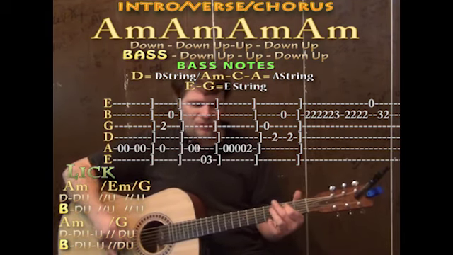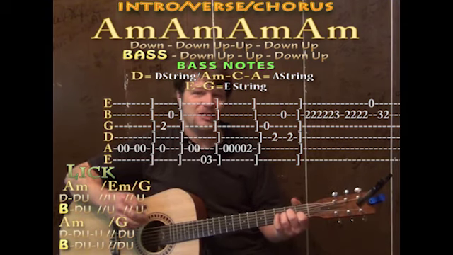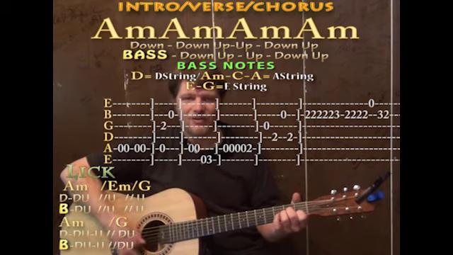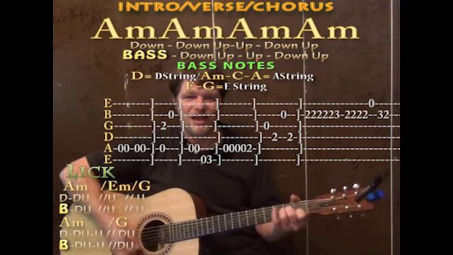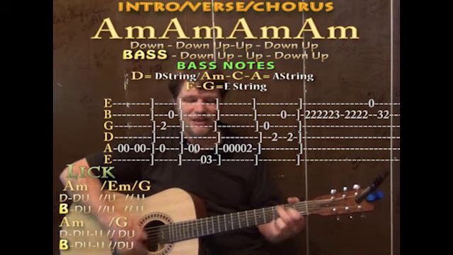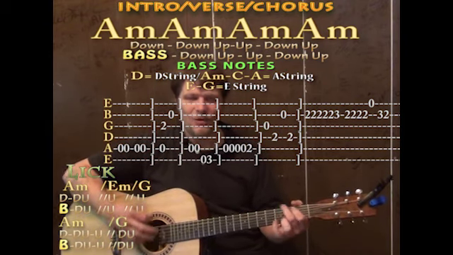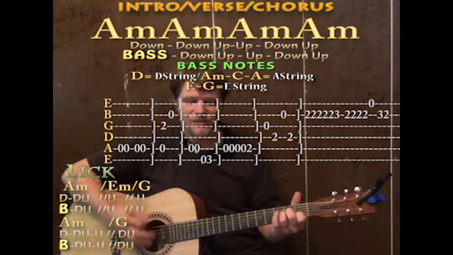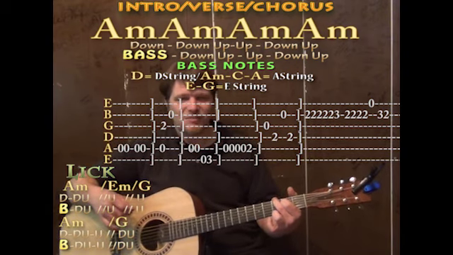So another lick you may want to play around with is doing the A minor with the down, down, up, and then going to G for the last down up when he hits that part. So you'd have A minor, down, up, G, repeating. Or you could throw in that bass note and have A minor, then A bass, down, up, G, A minor, G when it hits that spot.